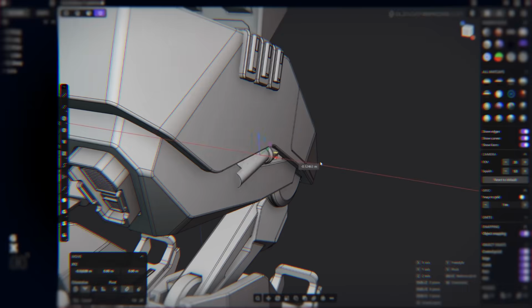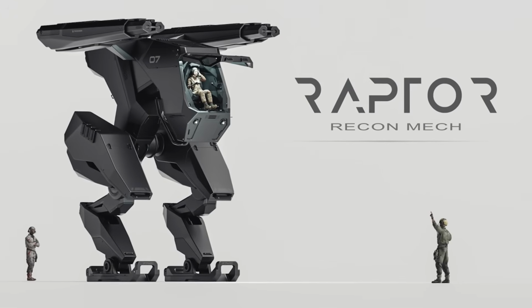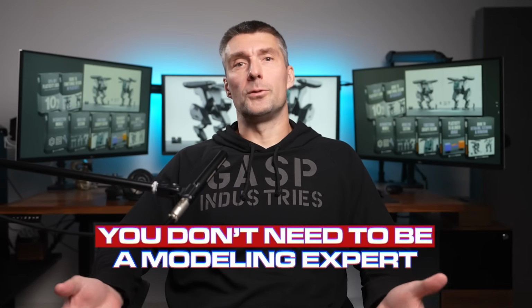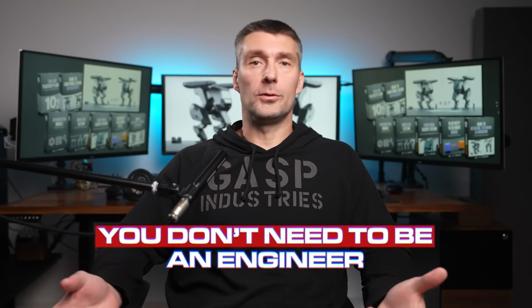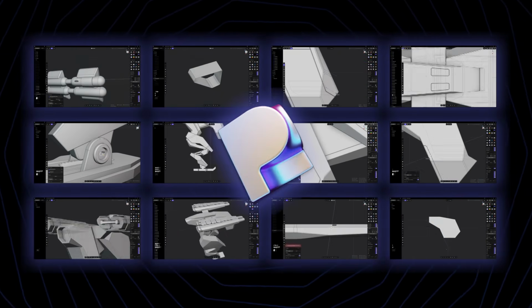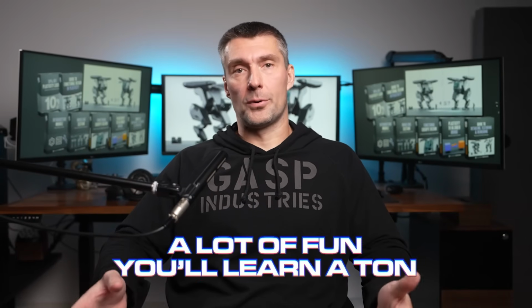How would you like to design a mechanically functional sci-fi mech from start to finish in Plasticity, just like this one? And before you ask, no, you don't need to be familiar with Plasticity, you don't need to be a modeling expert, and you don't need to be an engineer or even a technically minded person. I'm going to walk you through step by step exactly how to design directly inside Plasticity. It's a lot of fun and you will learn a ton during the process.